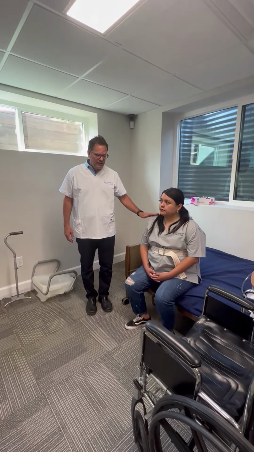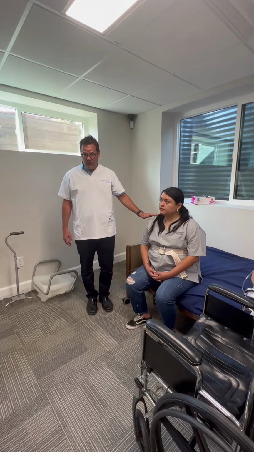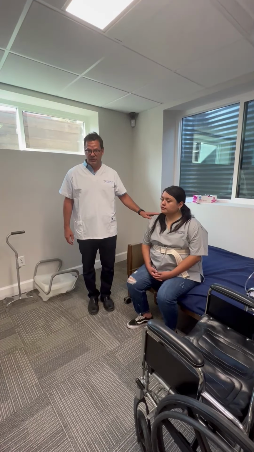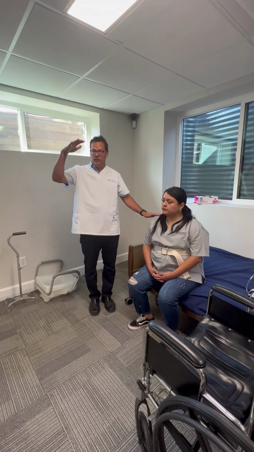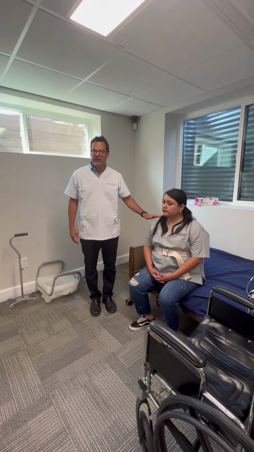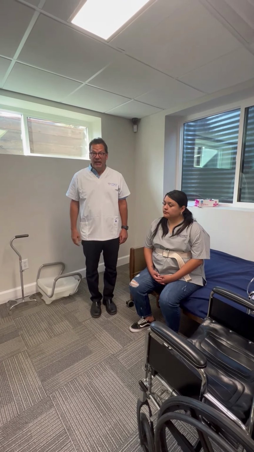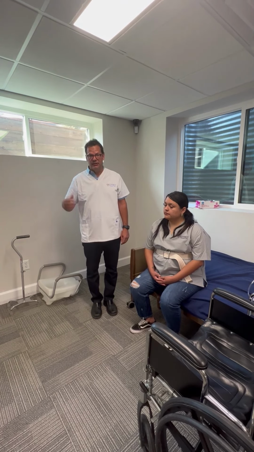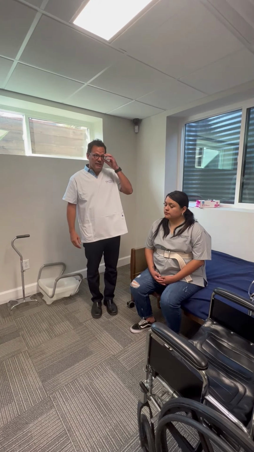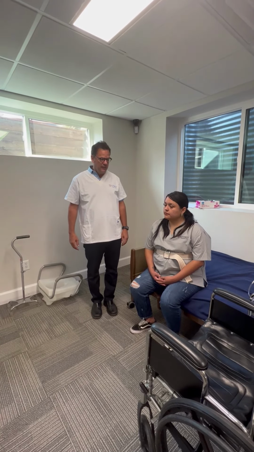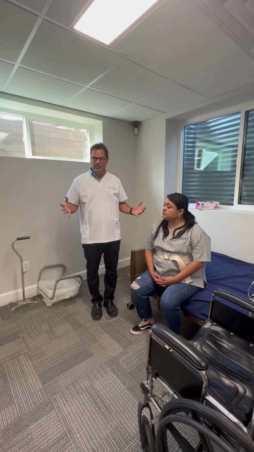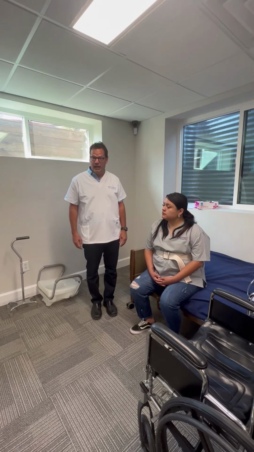There's 2 important elements of a transfer beyond simple instructions. One is when we bring our clients to their feet, a lot of times they will get kind of lightheaded. It's very common that their blood pressure lowers. It's a common condition. So when we get them to their feet, we take our time and we validate that they're okay.